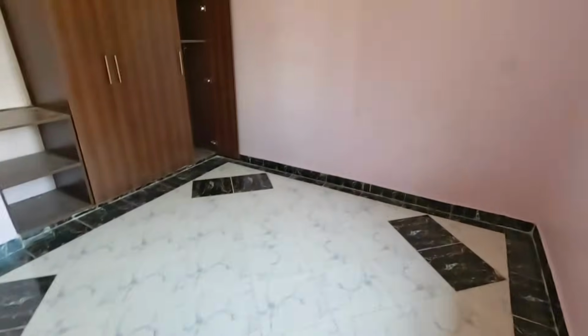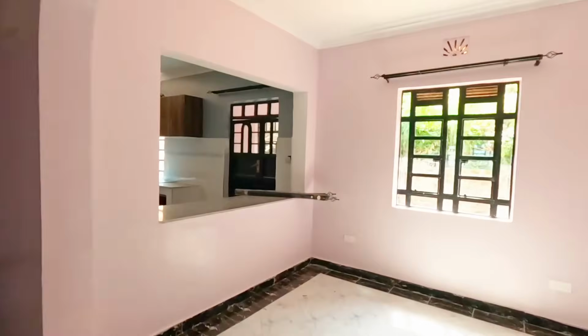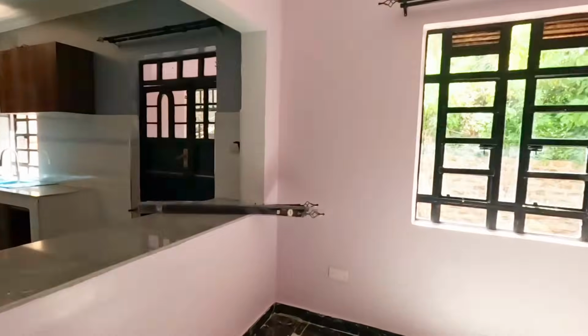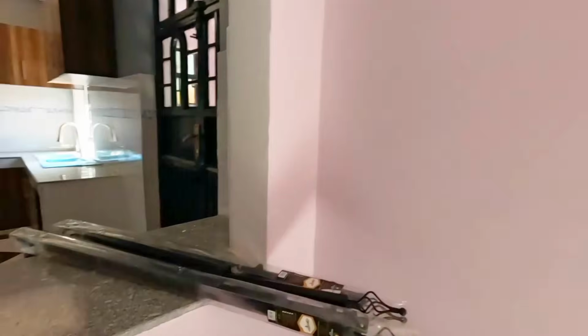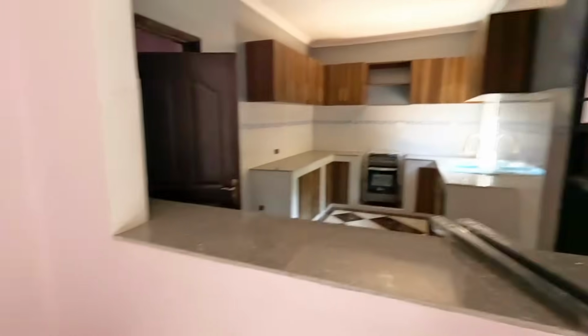And you will find that the total amount of cement that was used in this house is, the other door is locked. I think the person we were with locked it, and I don't want to go and call on him to come and open.